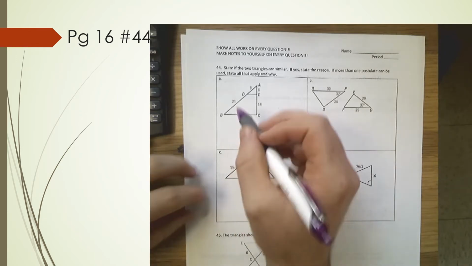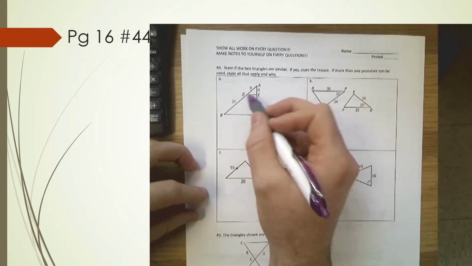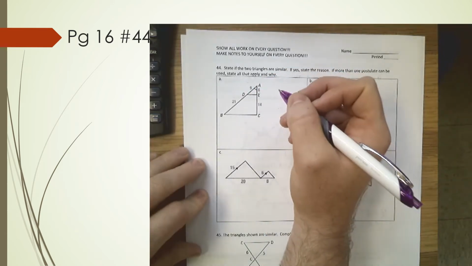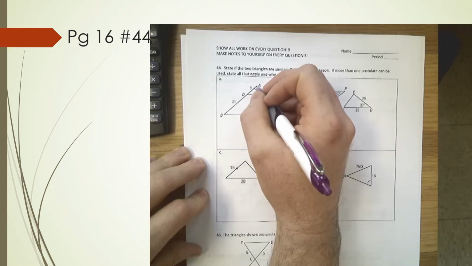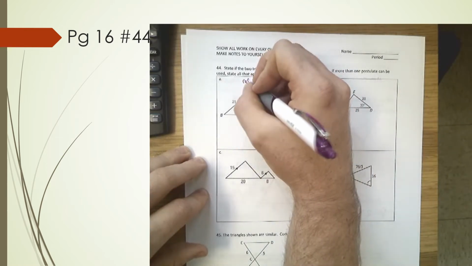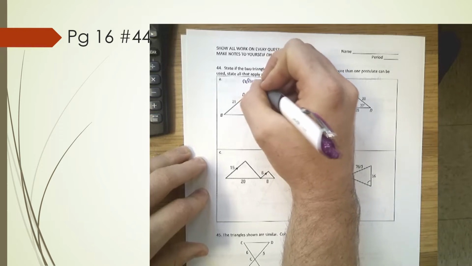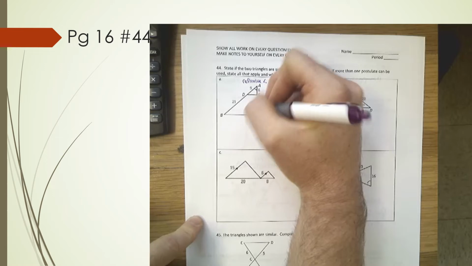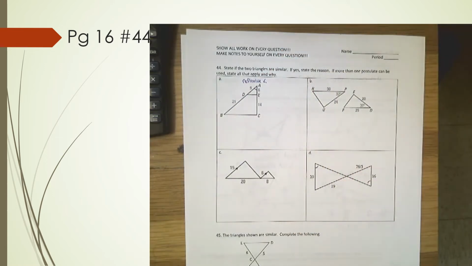Something that I have noticed is you have these two triangles, but they're both using angle A. So if they're both using this angle, I know the angle must be the same for both because this would be a reflexive angle. So again, both triangles use angle A. So I know it has to be the same for both.